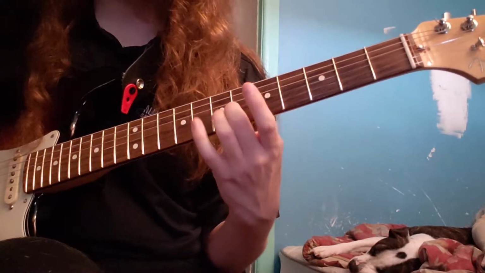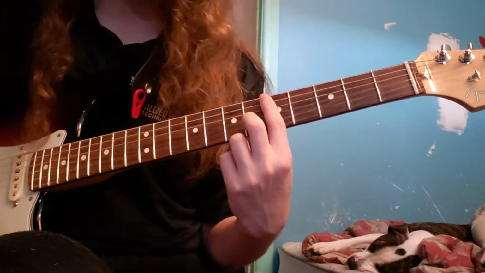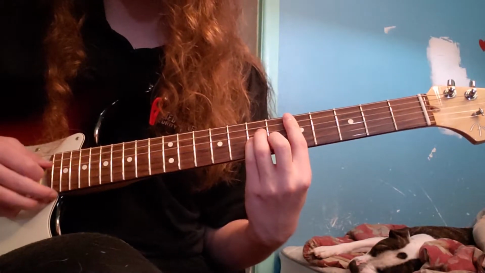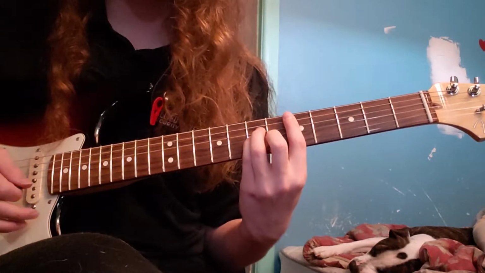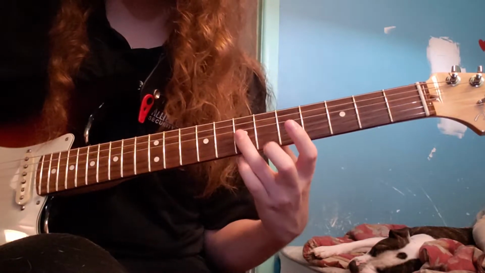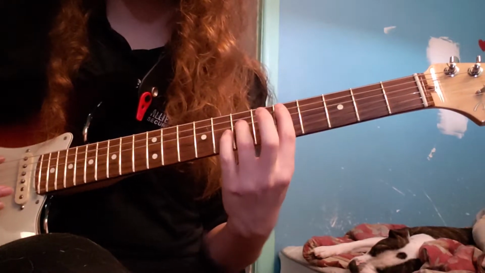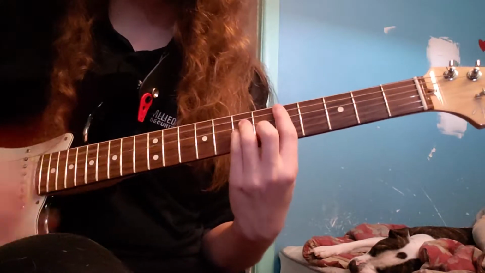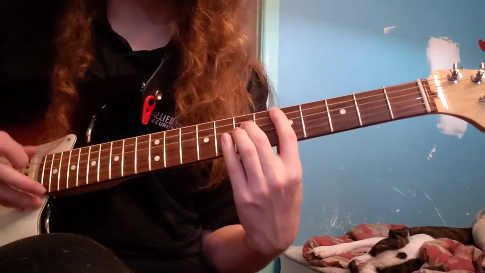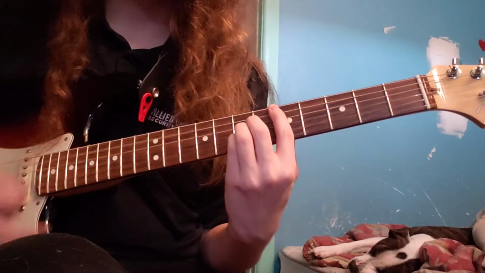Instead, you will just use your 2nd finger on the fret adjacent to your index finger, and then your pinky and ring finger will be on the fret adjacent to your 2nd finger, 2 strings up. Similarly, you can use your 2nd finger, 3rd finger, and 4th finger to make the major shape.